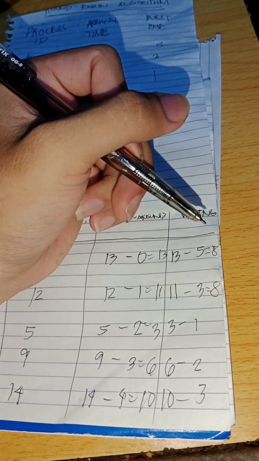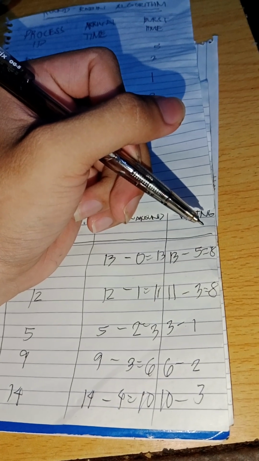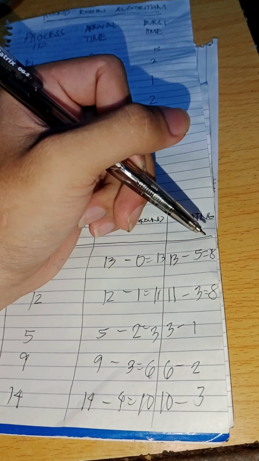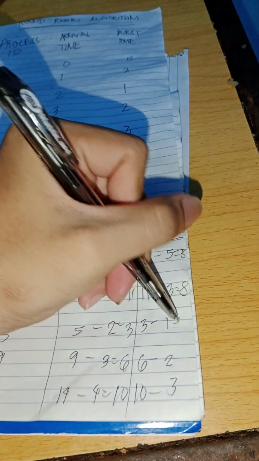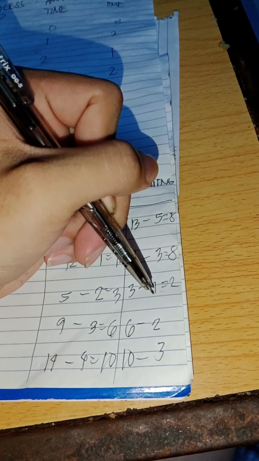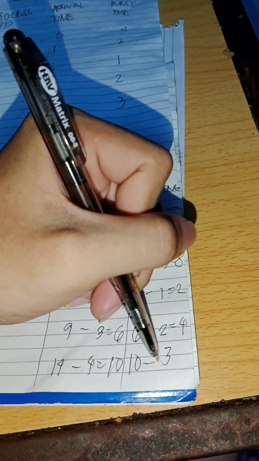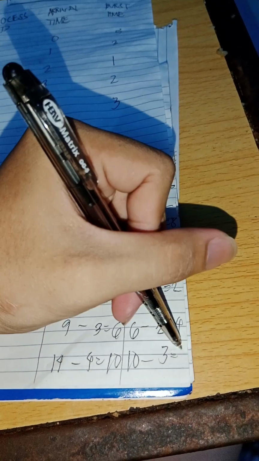Is it correct? Yes, it is correct. Then 3 minus 1 is 2. 6 minus 2 is 4. And lastly, 10 minus 3 is 7.